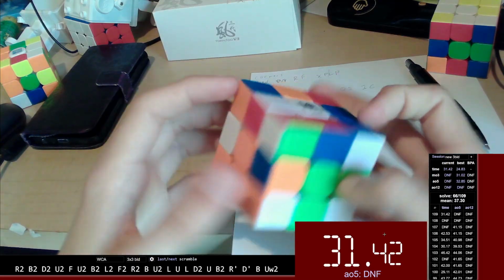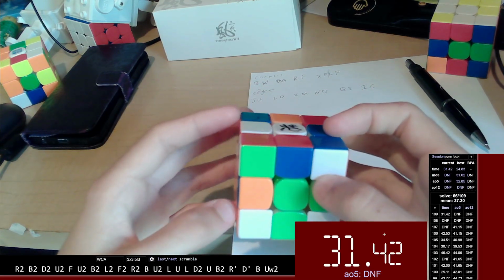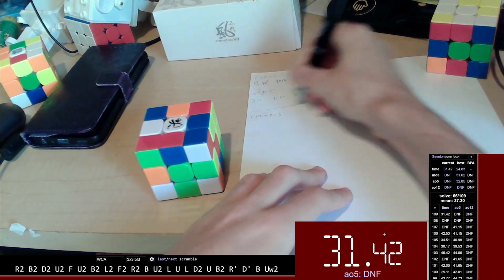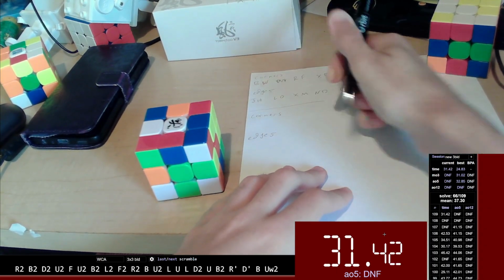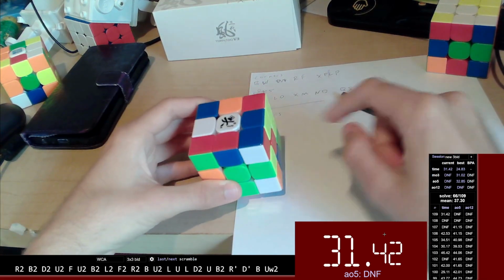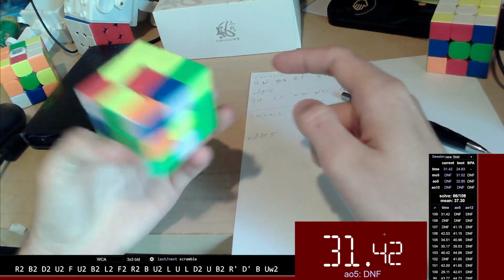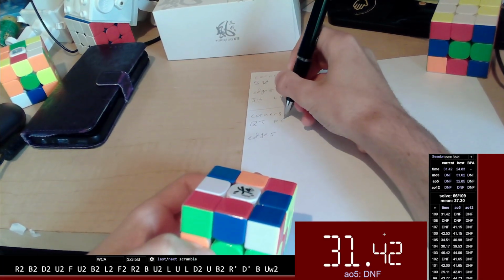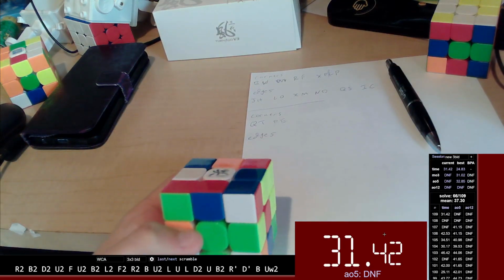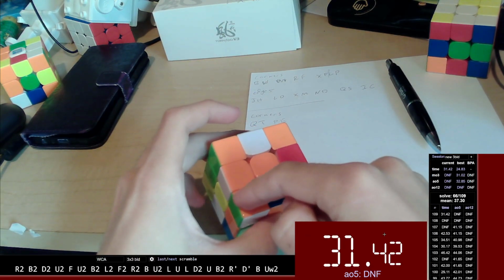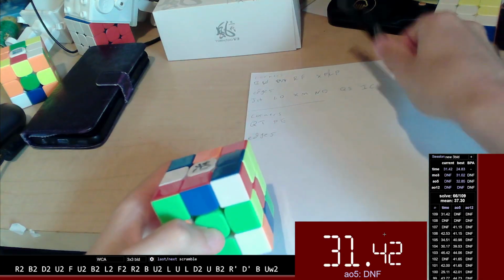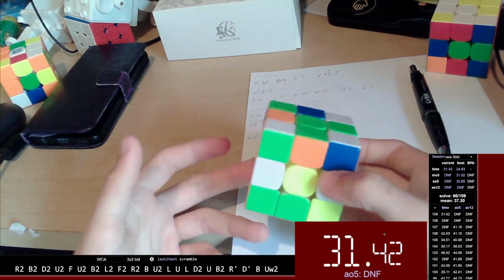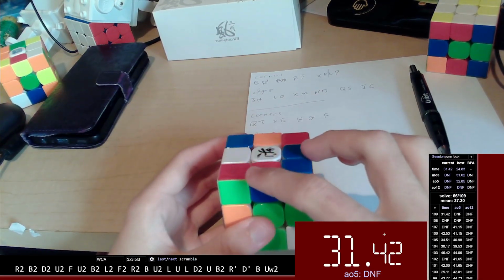Let's see. Yeah, it does. Yeah, okay. So, memorizing corners first. This is Q, T, P, E. And H, G, F, and that's our buffer, so that's it. So we have parity, so we'll be pseudo swapping these two pieces.